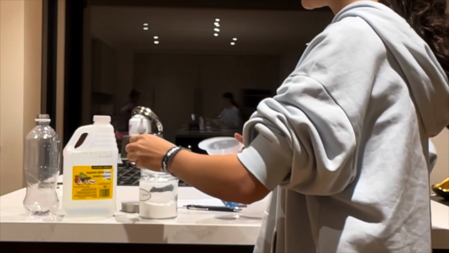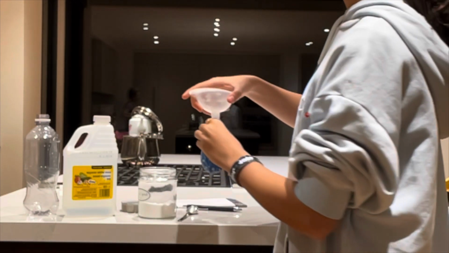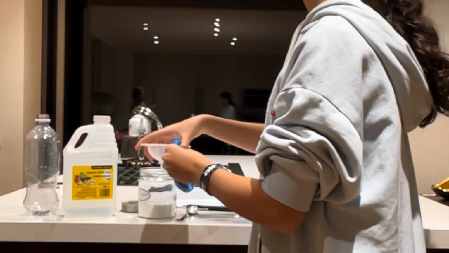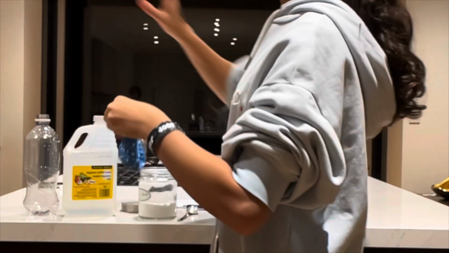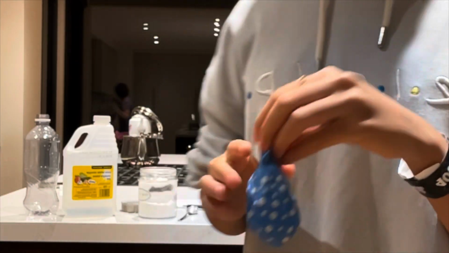And then after you finish doing that, you take out the funnel. And now you have your balloon, which is full of baking soda.